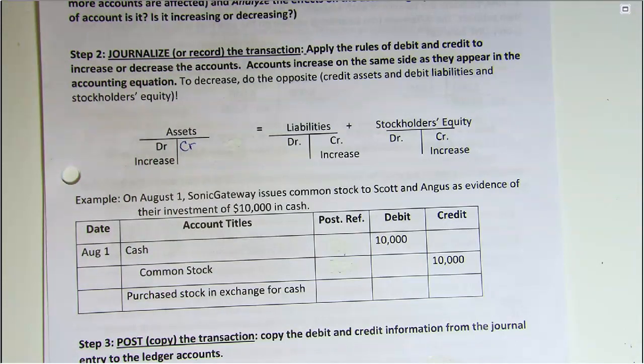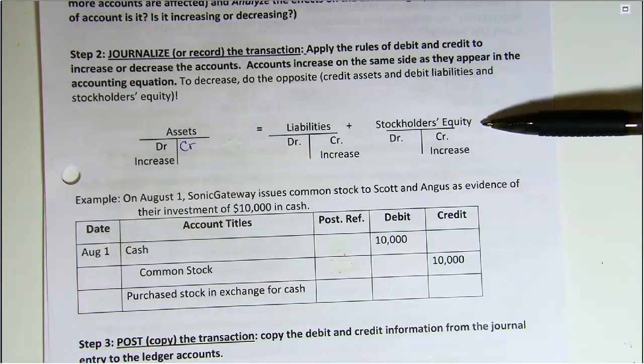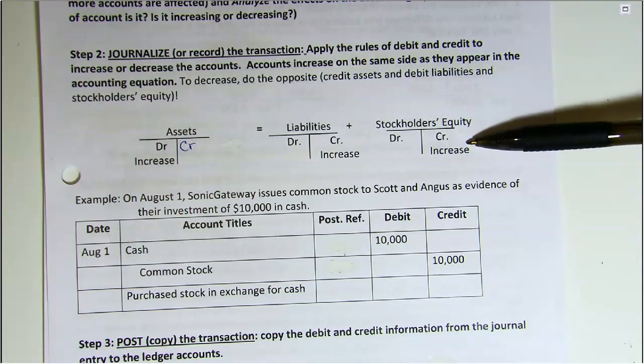What about common stock? Is that increasing or decreasing? Well, the investment of the owners, the equity of the owners, is also increasing. And common stock is a stockholders' equity type account. To increase stockholders' equity, I credit.